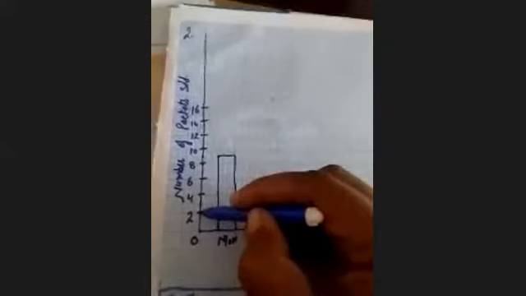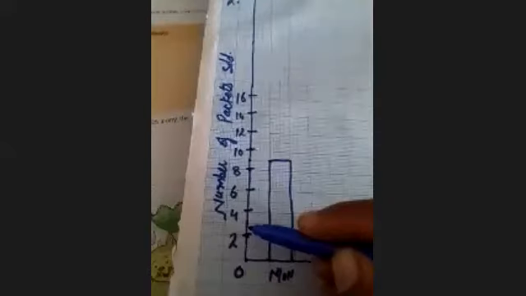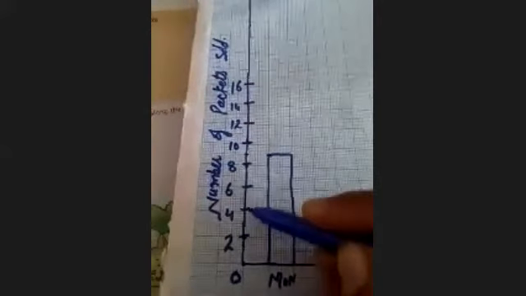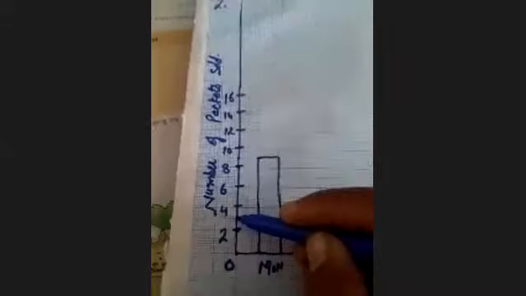Next is Tuesday. 3 packets. Yes, friends, this is 2 and this point is 4. And point 3 lies between them. Between them, this point is 3.